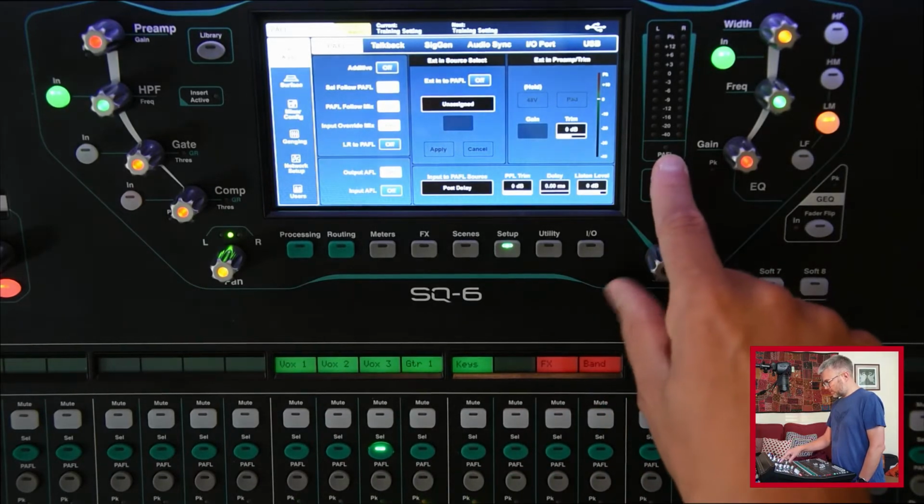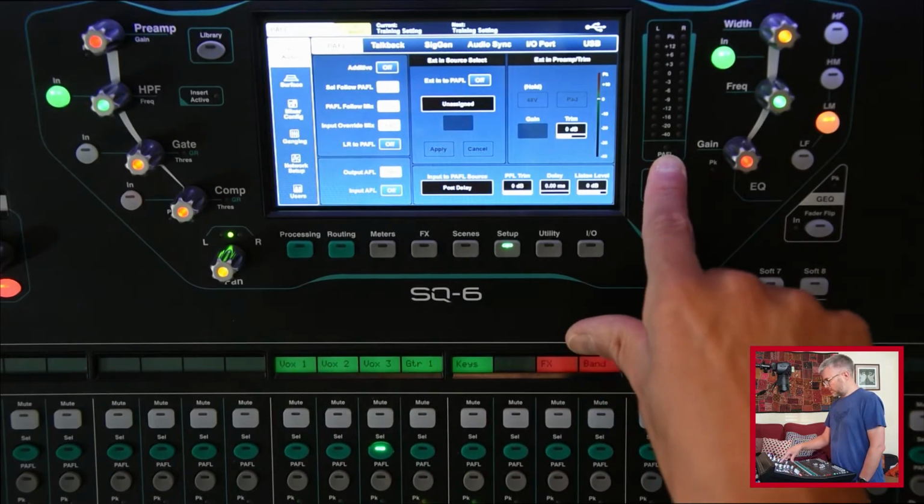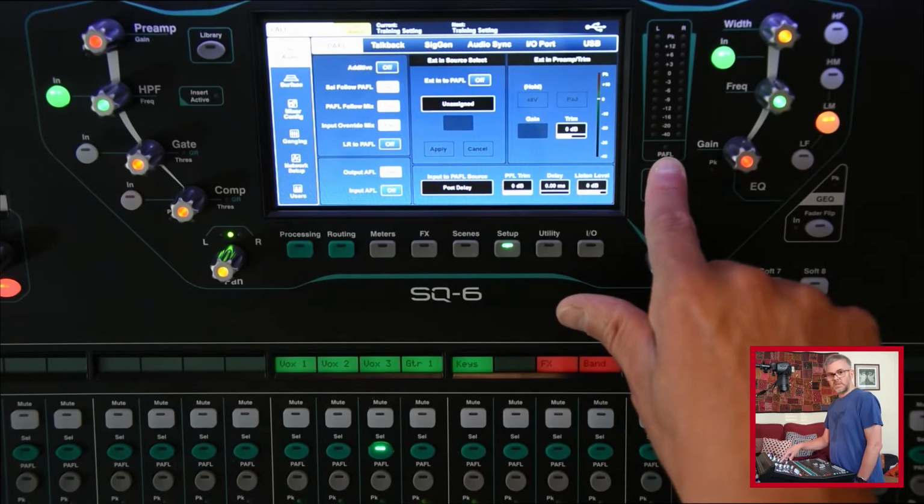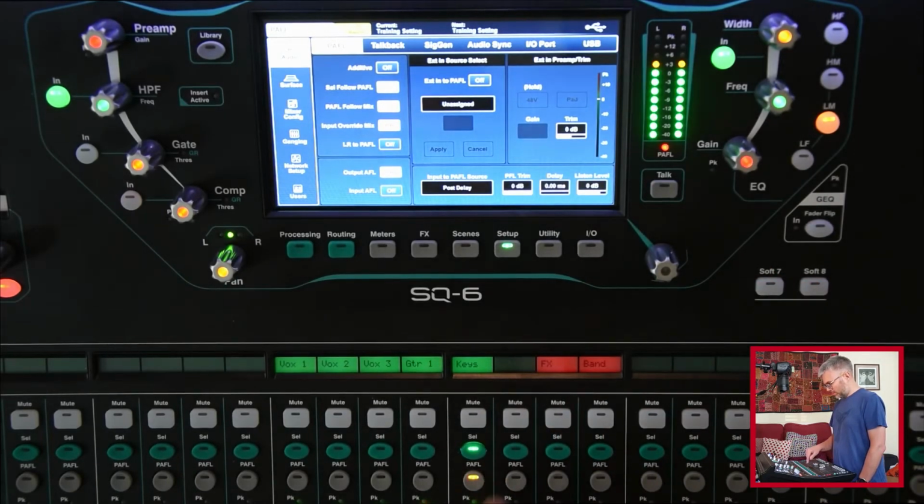All the time I'm doing this, of course, the main meter is showing what I'm listening to, and if I've got something selected in the PAFL, then that indicator light there will be lit. So if I have something selected, then that lights up red, so you can tell that you've got something selected.